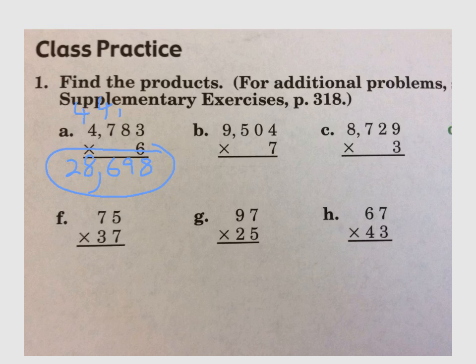Alright, next one, B. We're going to do the spray again, where we go 7 times 4, then 7 times 0, then 7 times 5, then 7 times 9. Seven times 4, we get 28. Put the 8 there, carry the 2. 7 times 0 is 0, plus 2 is 2.